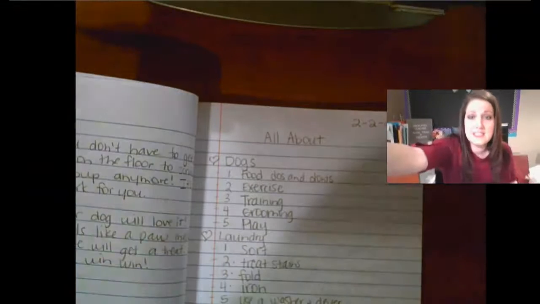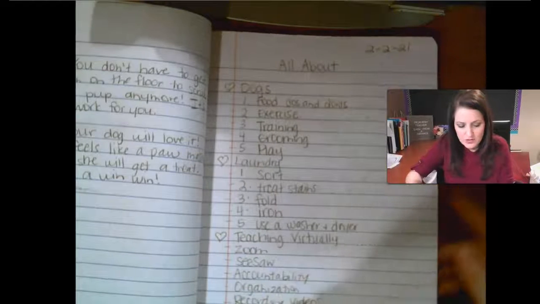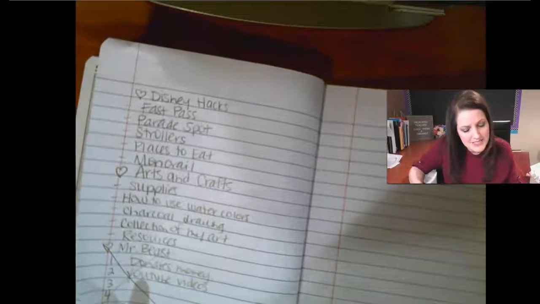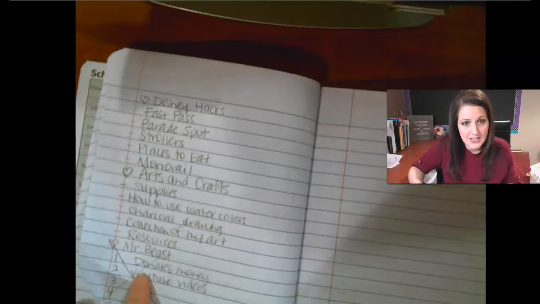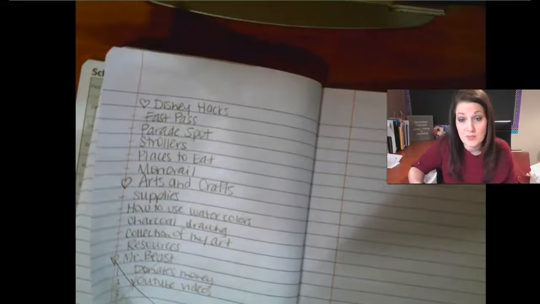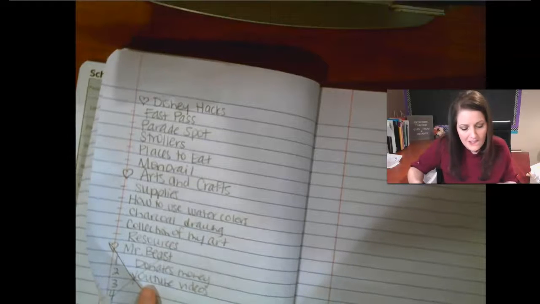So here is my writing. I need to decide which one I like the best. Dogs, laundry, teaching virtually, Disney hacks, or arts and crafts. You know, Mr. Beast was not an option. If you have one that you couldn't even come up with 5 things for, take that out of the running, cross it off. It's not even an option.